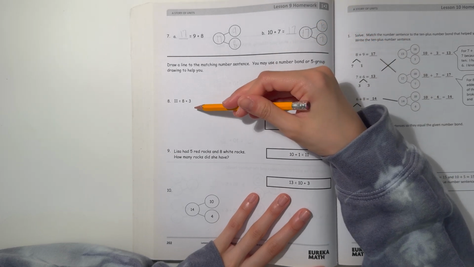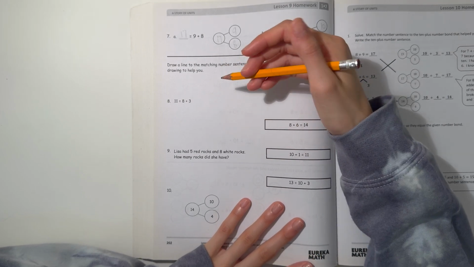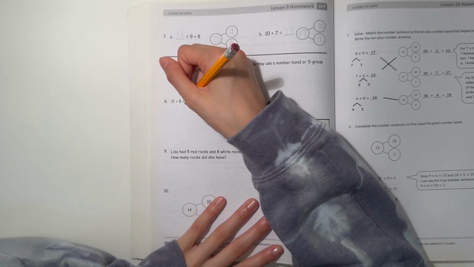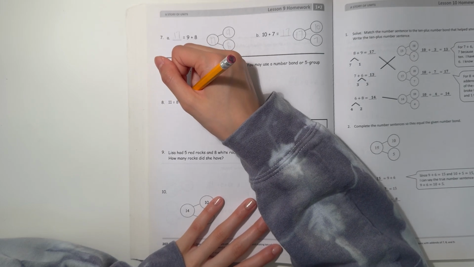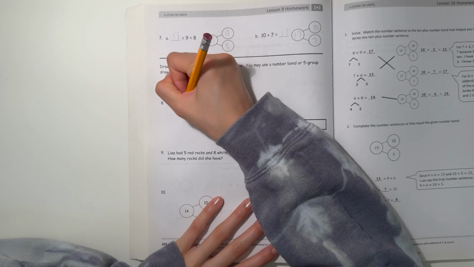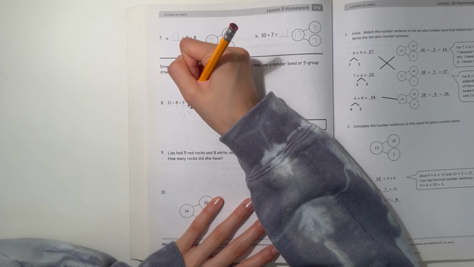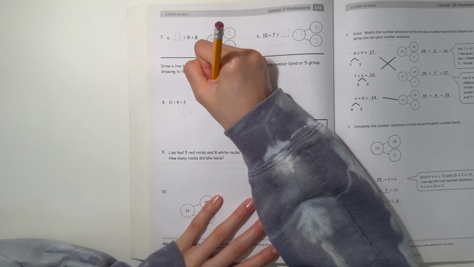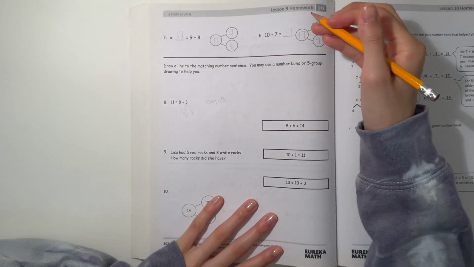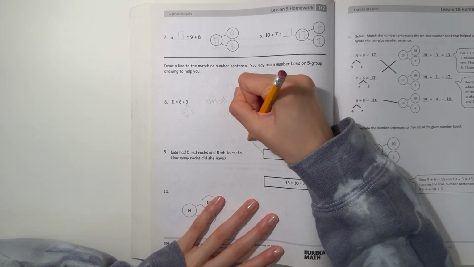So let's look at 11. We have 8 plus 3 equals 11. So now let's make this into a 10. Let's solve by finding a 10. So 8 plus 3, break this apart into 2 and 1. So this is now 10. We have one more here. So 10 plus 1 equals 11. And we found this equation here, so this matches with that.